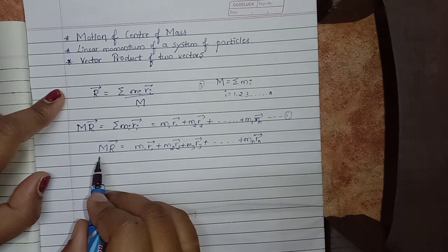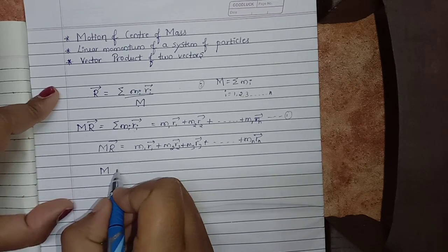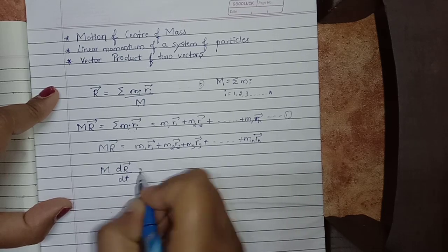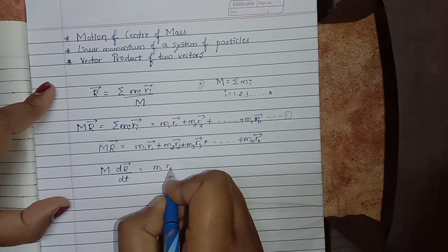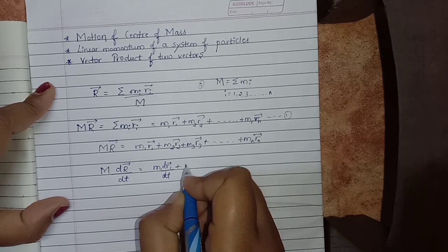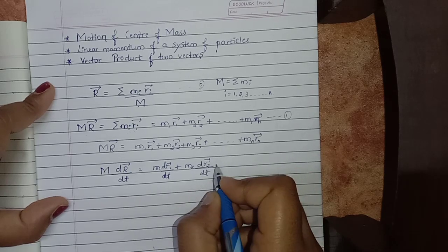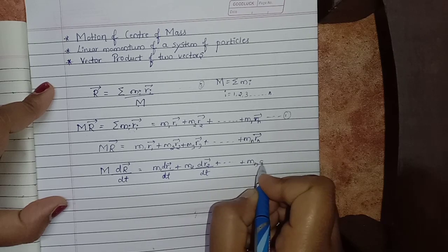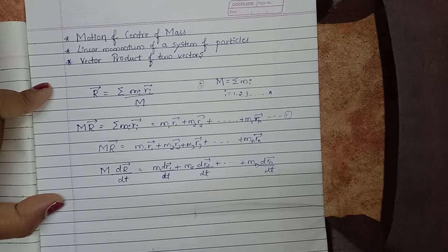With respect to time, M is constant and r is the variable, so we differentiate r with respect to time. Same thing on the right-hand side: m1 dr1 by dt plus m2 dr2 by dt plus m3 dr3 by dt and so on up to mn drn by dt. Understood up to here?